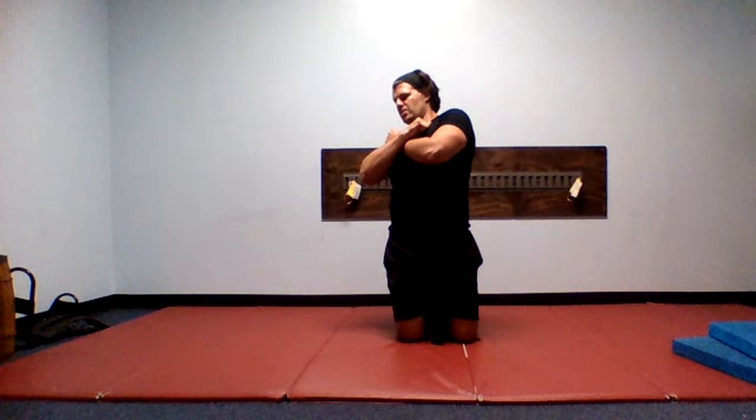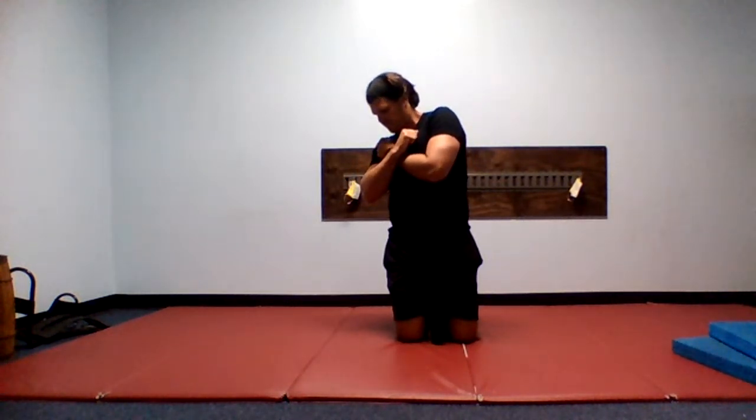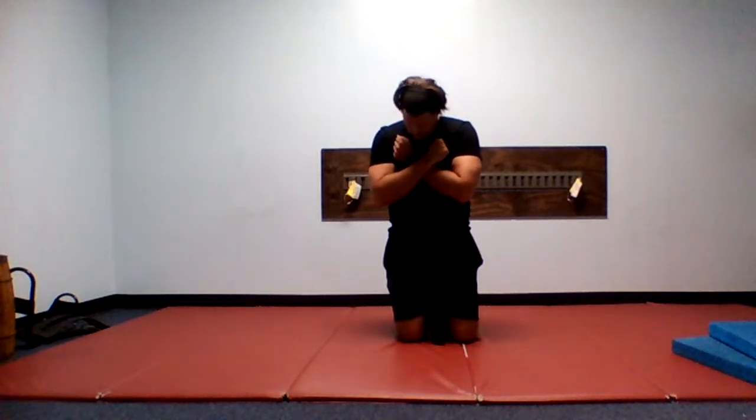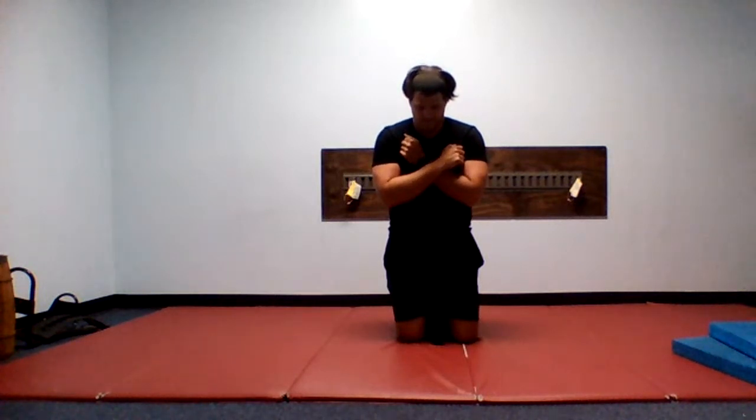Try not to let those hips turn. Drop the right elbow down. Round. Back to center. At the end there, I changed my cervical gap, or the gap between my chin and chest. So try not to let that happen either.